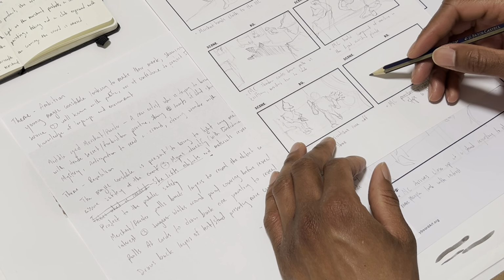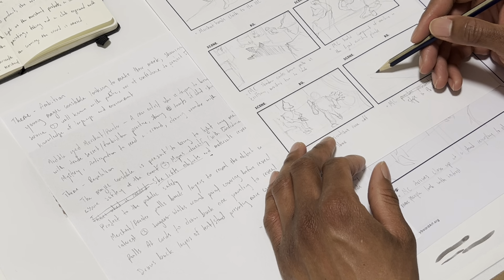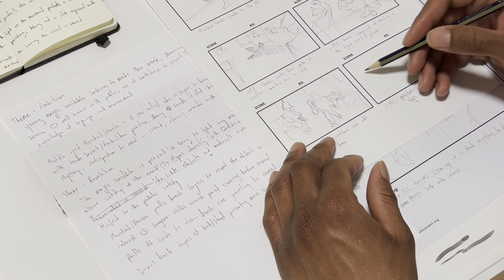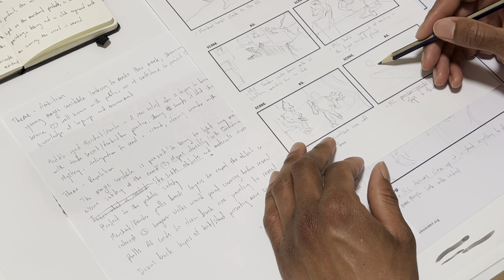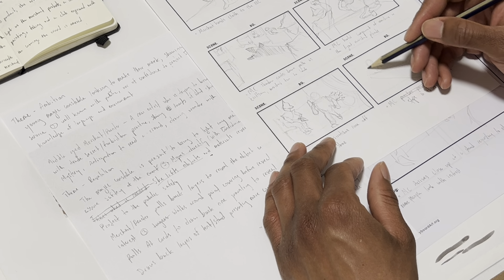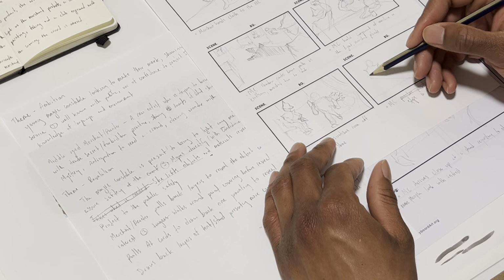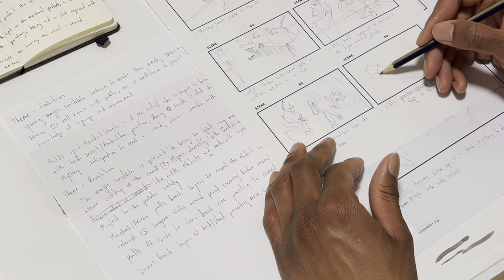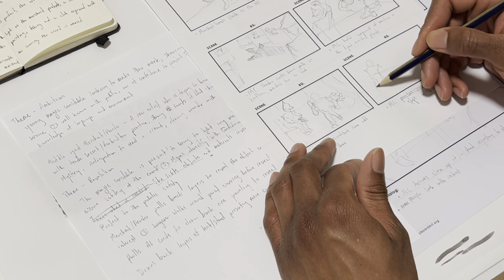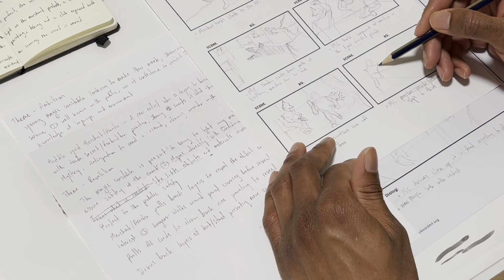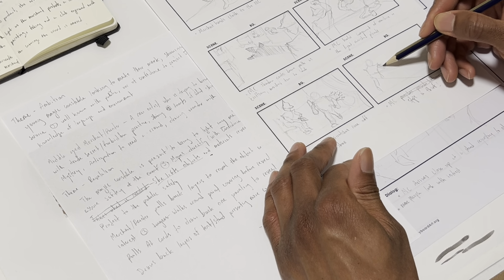So in this scene, I really want the energy to move out in this sort of direction, where we have the constable giving off this sense of stability, still, just with one arm.